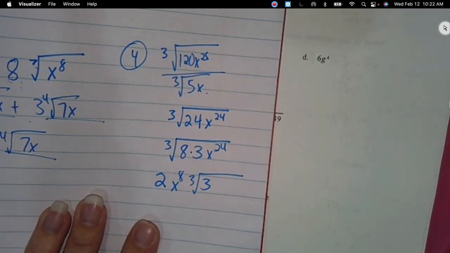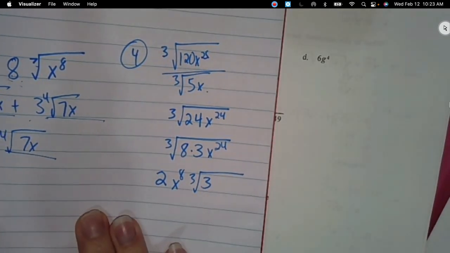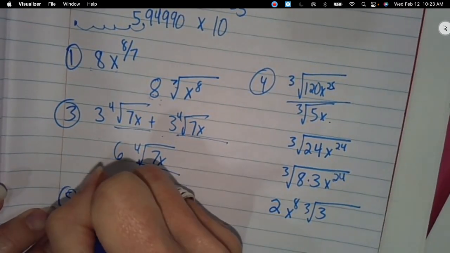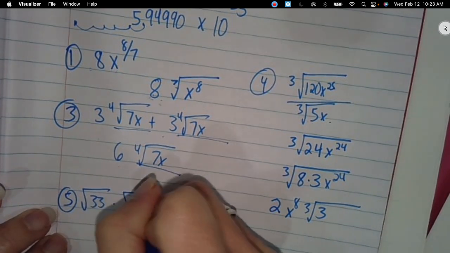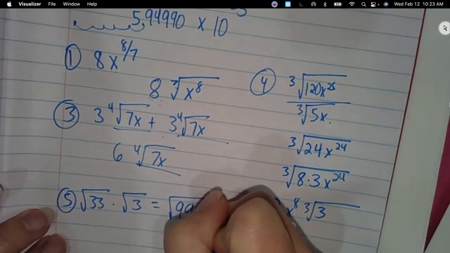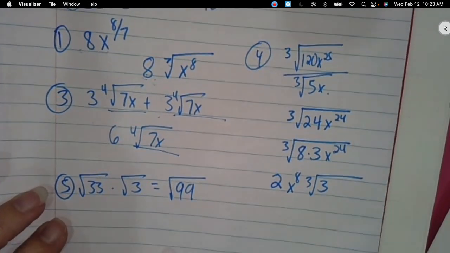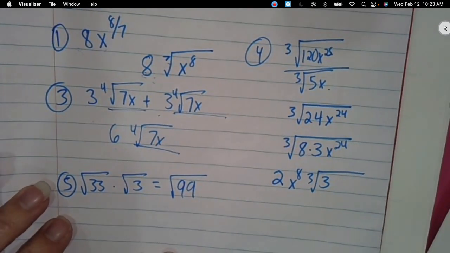Yeah. But you can't go any further. No, but on your quiz tomorrow, you can simplify it. Number 5, just to go over how to do it. The square root of 33 times the square root of 3 is the square root of 99. It's a decimal. But you can simplify this one.